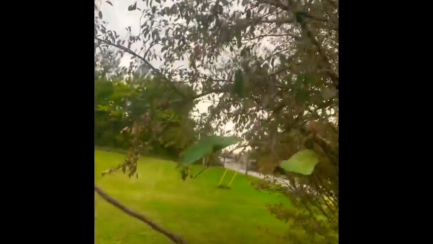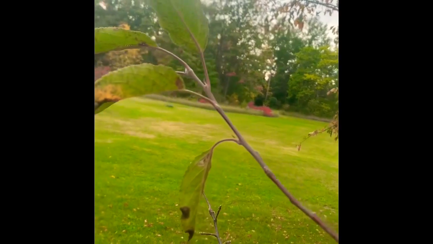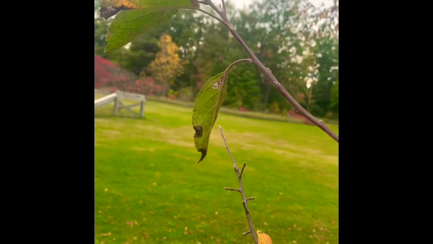And yeah, here they are in an alternate arrangement, kind of like opposite but at different distances.